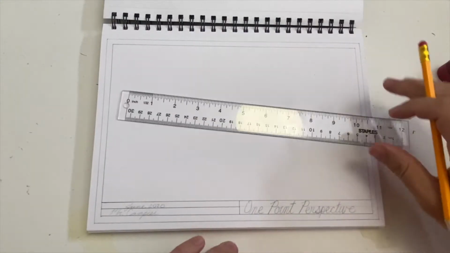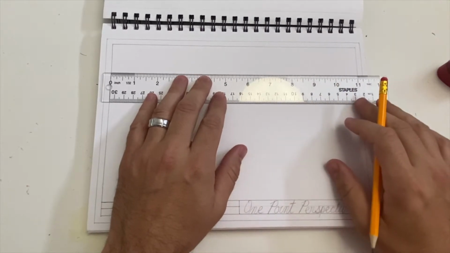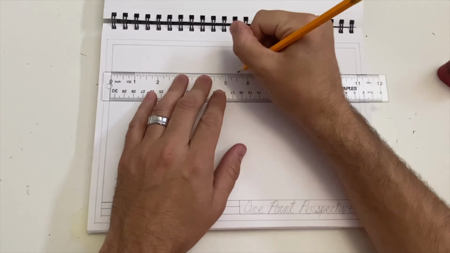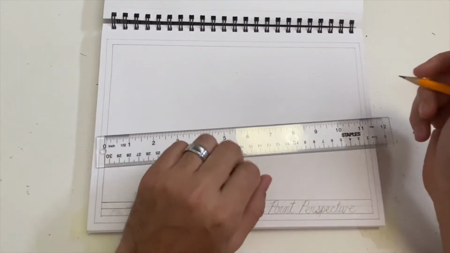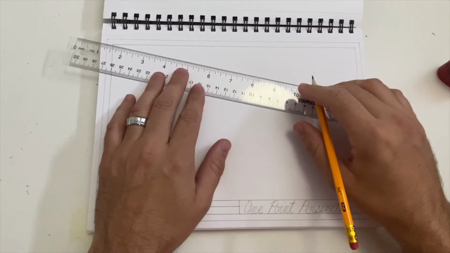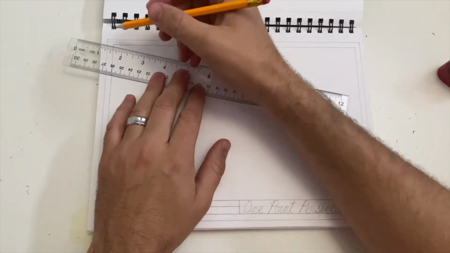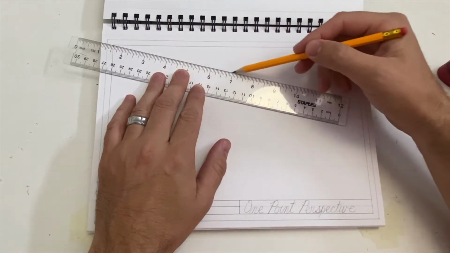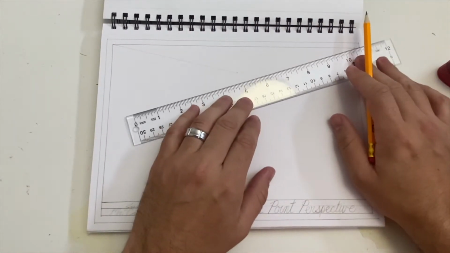First, you're going to put your vanishing point in the center of the paper. As you can see here, paper length is 11 inches. I'm going to go 5.5. Next, you draw out to the corners, and when you do this, make sure that the lines are very faint.